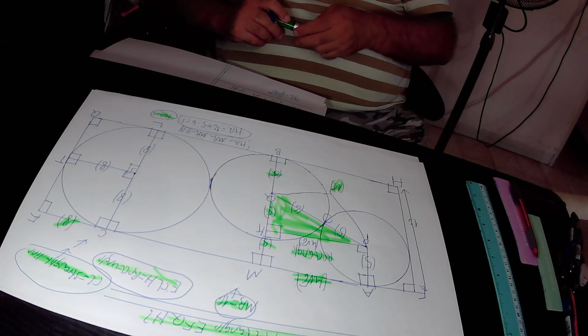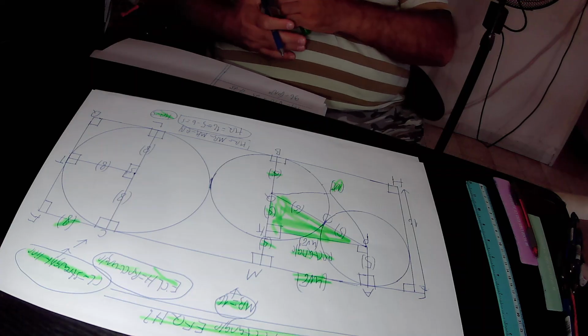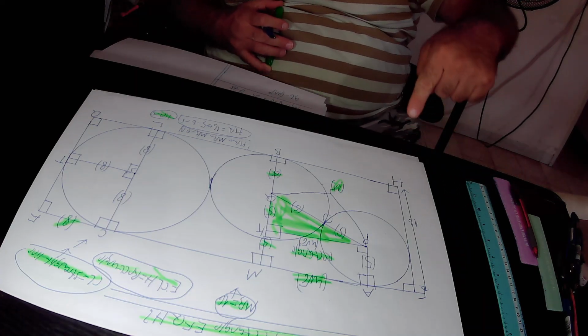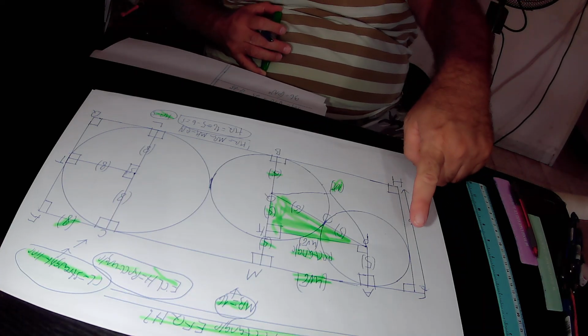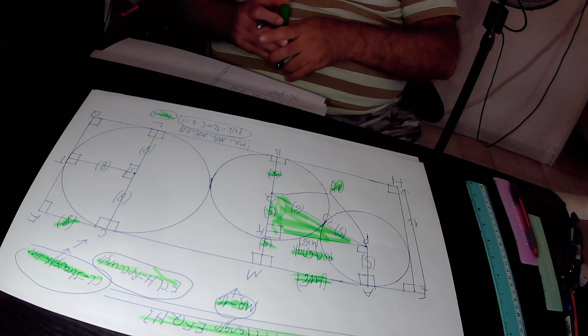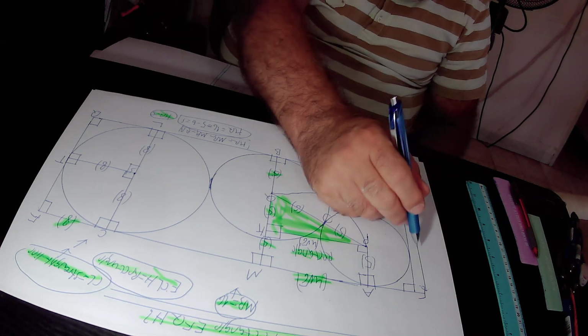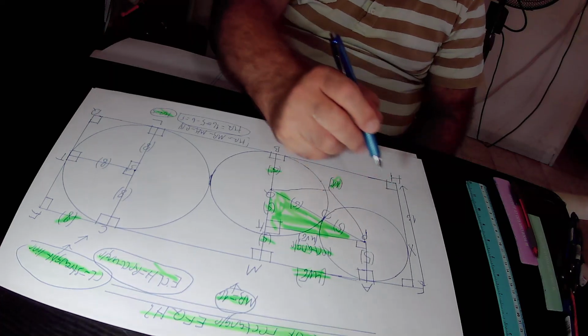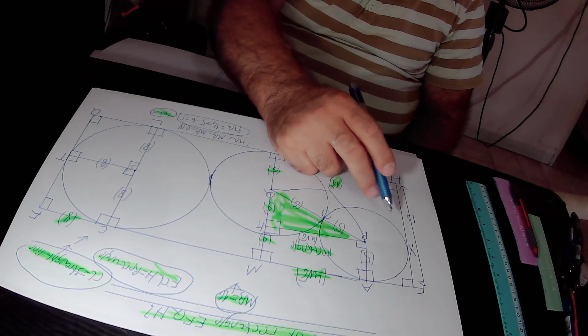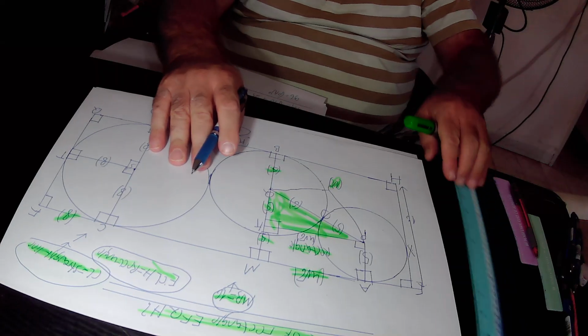In the next step, we will define the point of tangency of the tangent edge with this small circle. This point is point X, and we'll join points P and X together by a straight line.